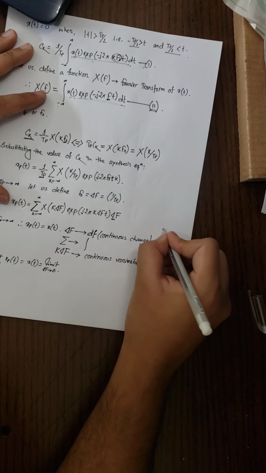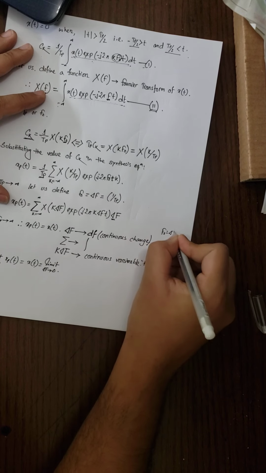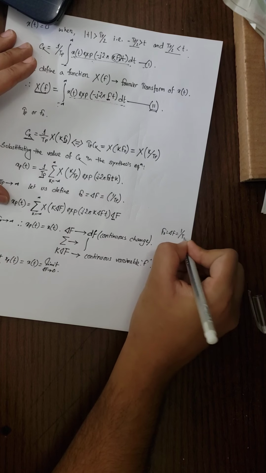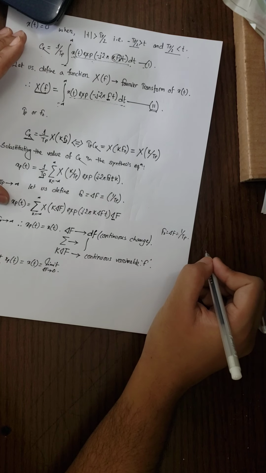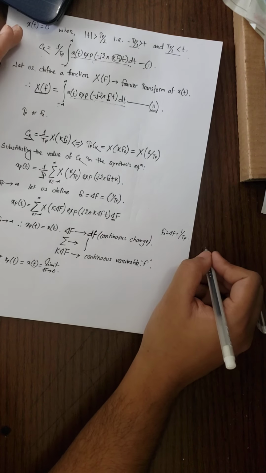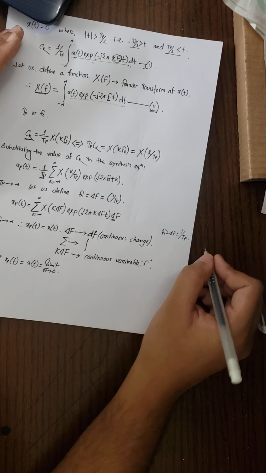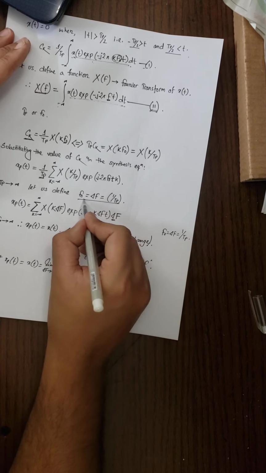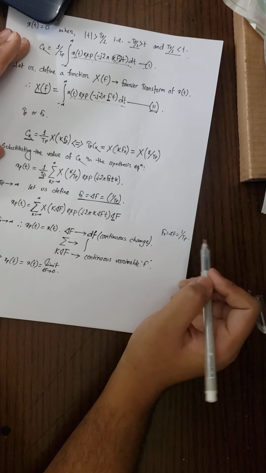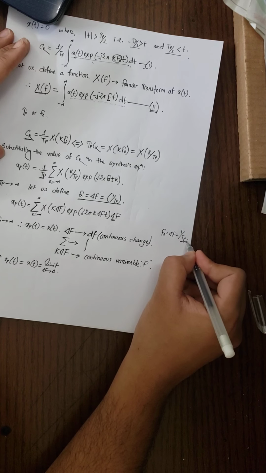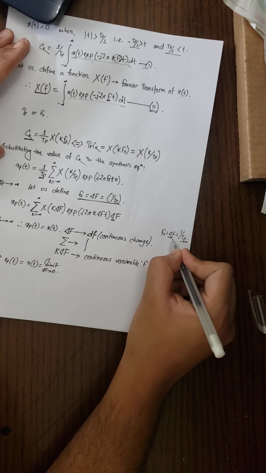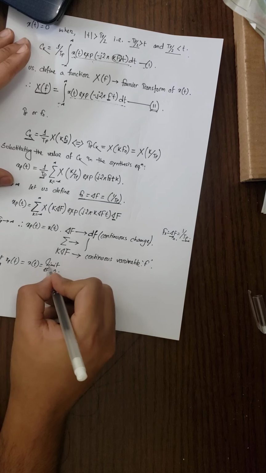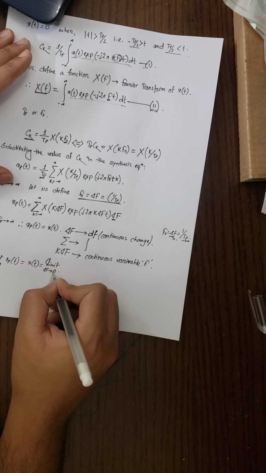Because we have seen that f naught equal to del f equal to 1 over Tp, which is shown over here. So if Tp goes to infinity, of course del f will move to 0. Hence we give this limit del f tends to 0.